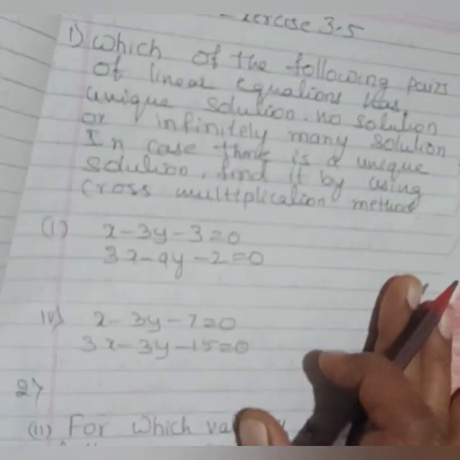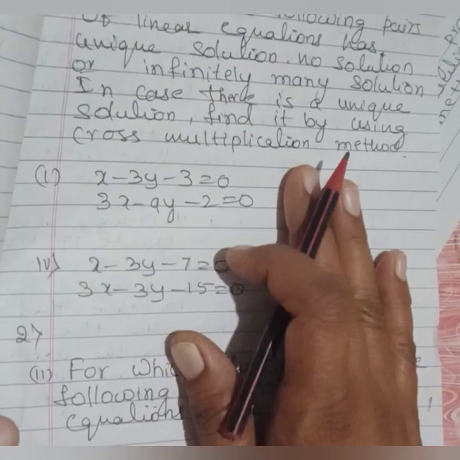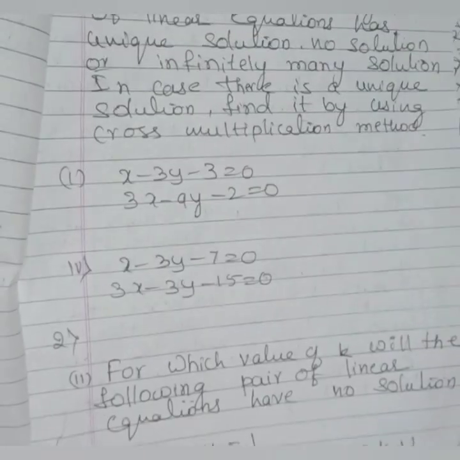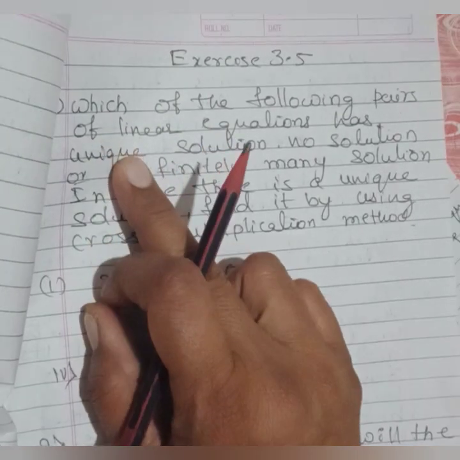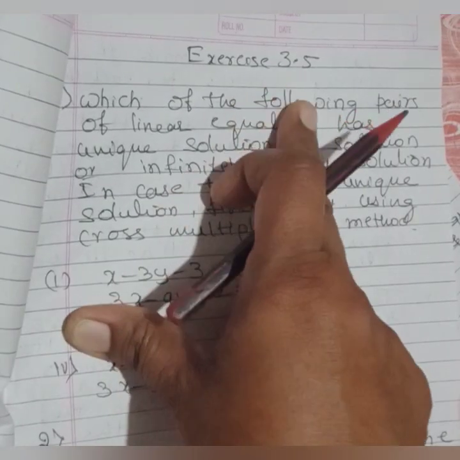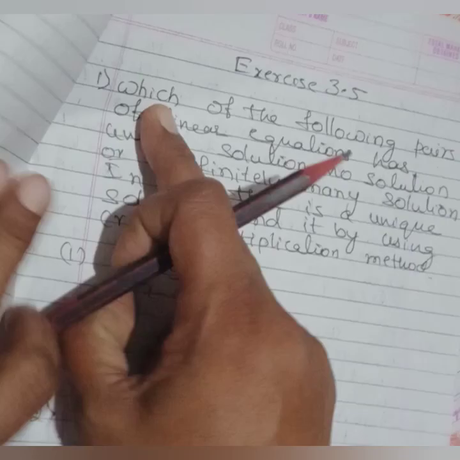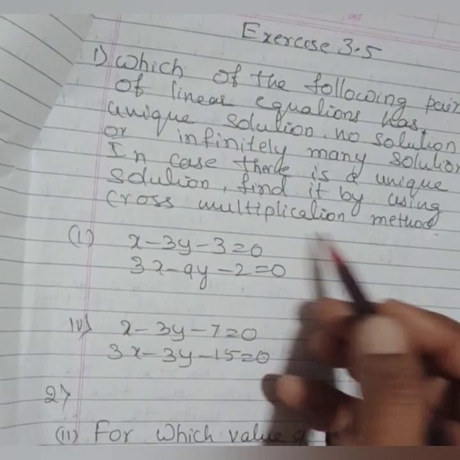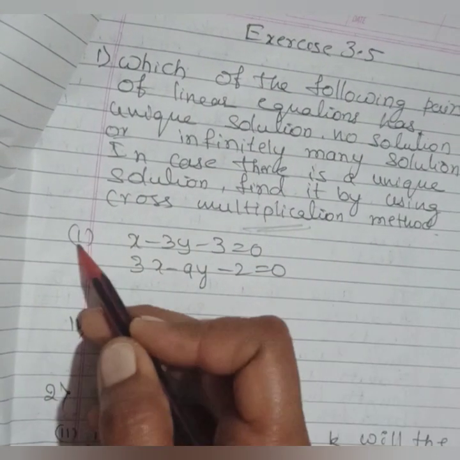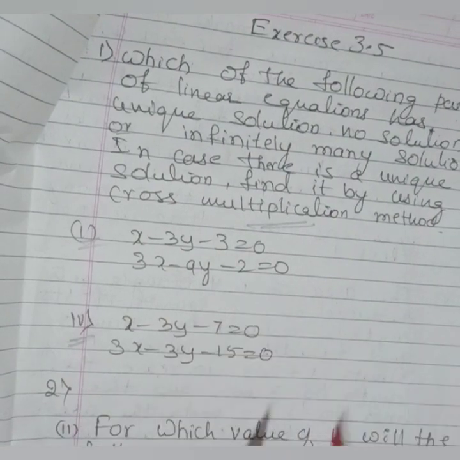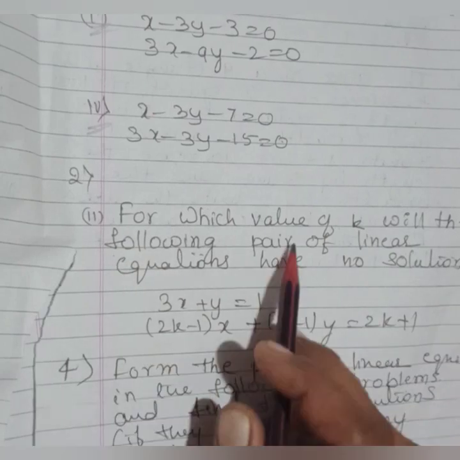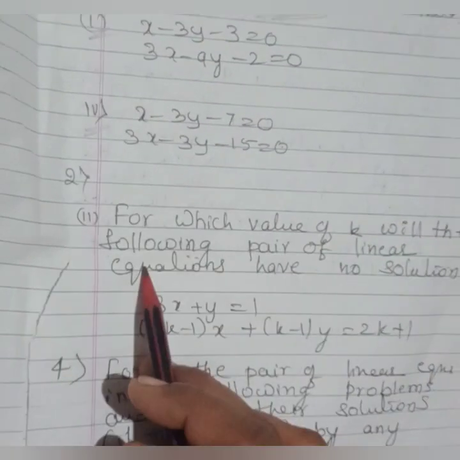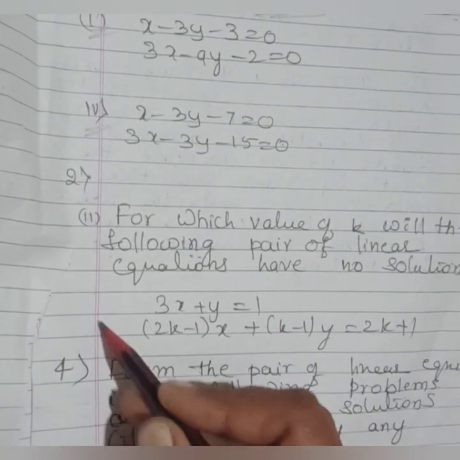Then moving to 3.5, by the cross multiplication method. Last year this exercise was removed, and some boards have removed it. But if we have it for the examination, you try this one. Among the first question, by cross multiplication you solve the first and the fourth; practice these of the first main question. Then from the second one, you try: for which value of k will the following pair of linear equations have no solution. This you try.